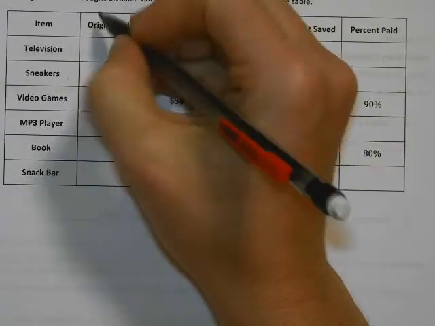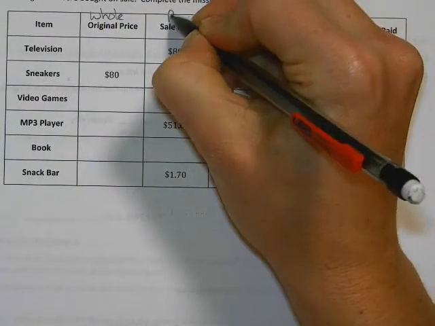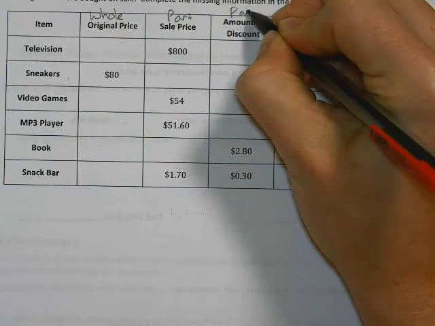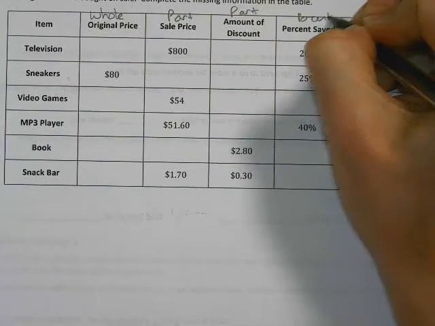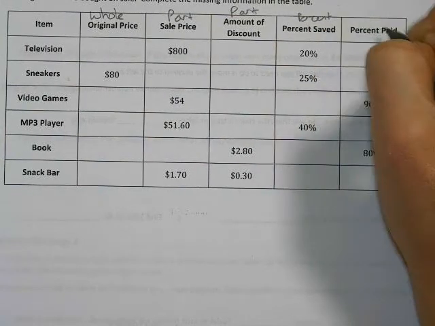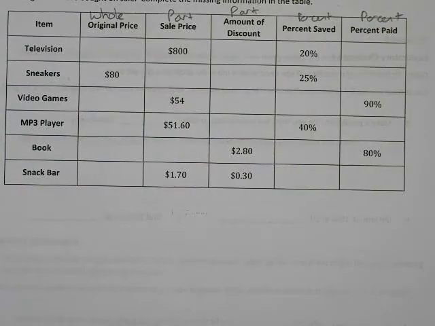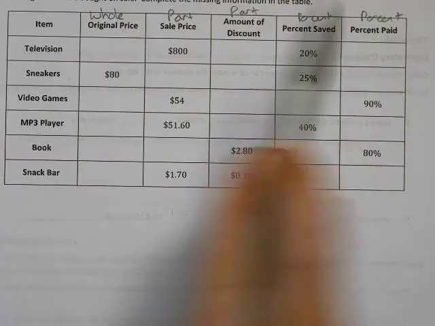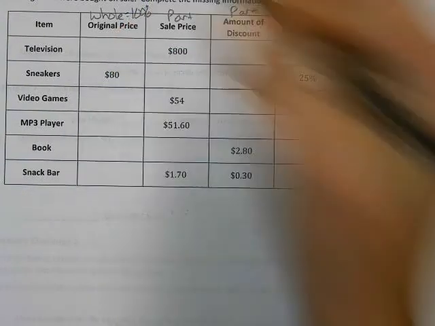So our original price is our whole. The sale price will be a part. The amount of the discount will be a part. The percent saved is a percent, but that's a part. And the percent paid is also a percent, but it is also a part. So all of these are parts. Our original price is a whole, which is what our 100% will be.